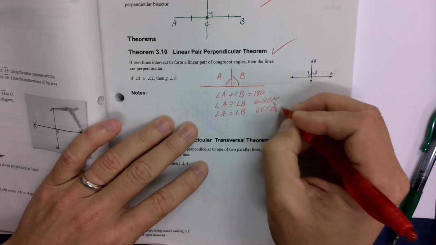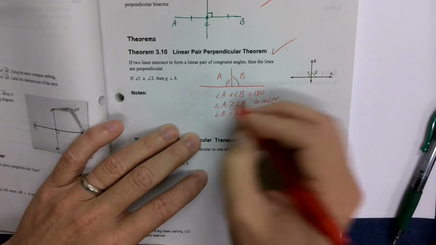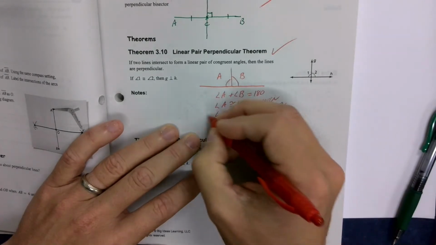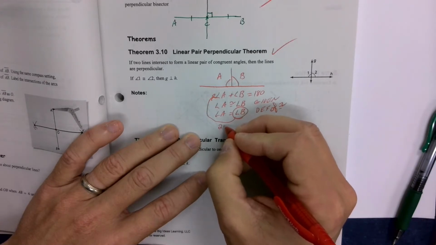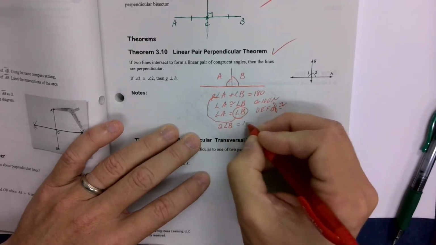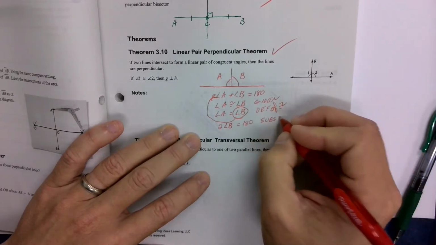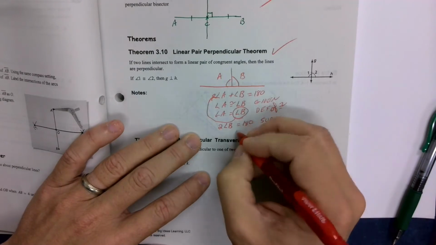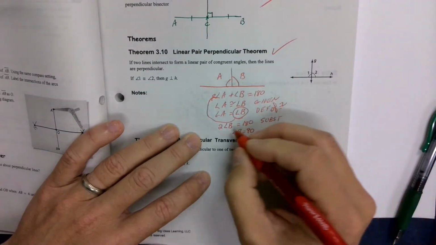That's the thing that takes us between the congruence and equality symbols. And if two things are equal to each other, then I can substitute one in the other one. So that means 2 of angle B equals 180 by substitution. Divide by 2, then angle B must equal 90 degrees.